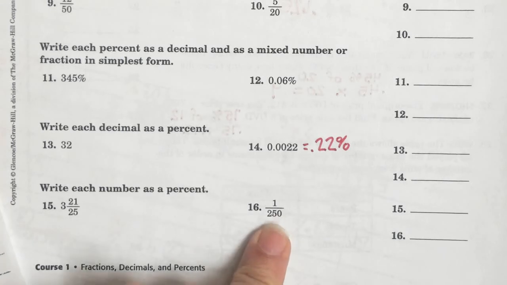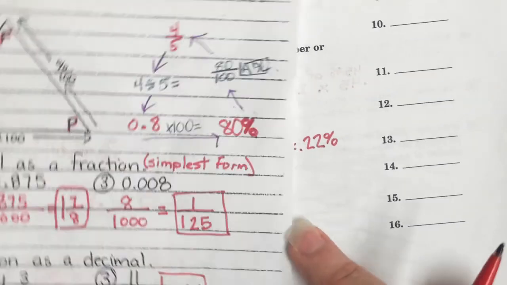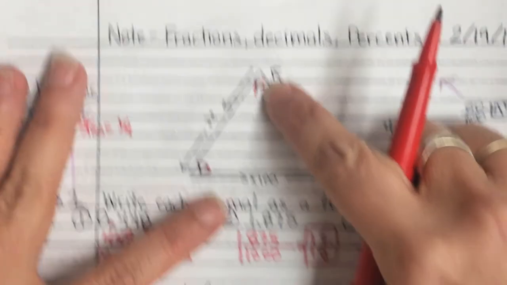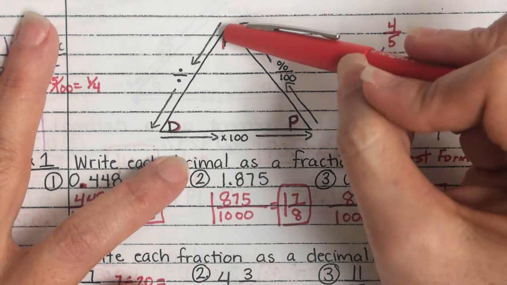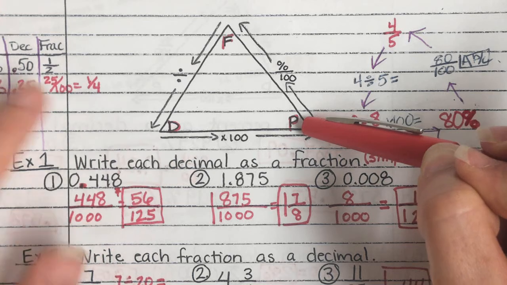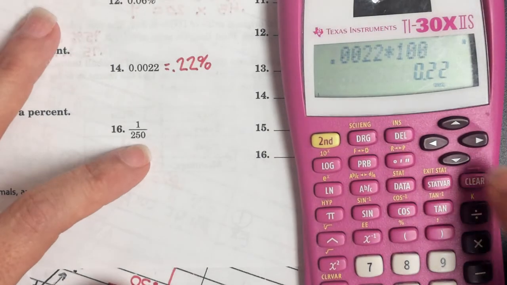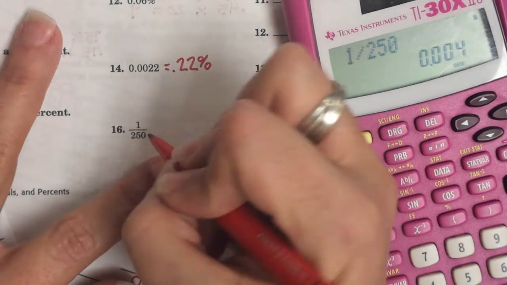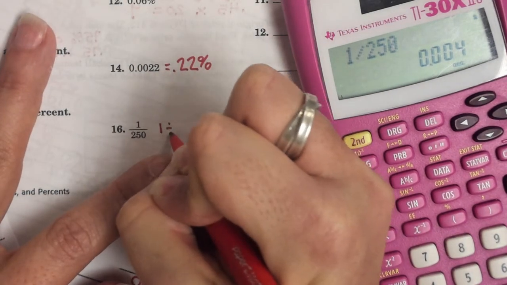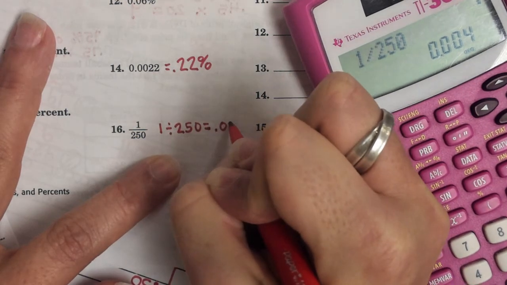On this, I would have to do, because if you're going to change a fraction to a percent, I'm going to have to do divide and then times. Fraction to decimal, decimal to percent. So, I'm going to do 1 divided by 250 gives me 0.004.